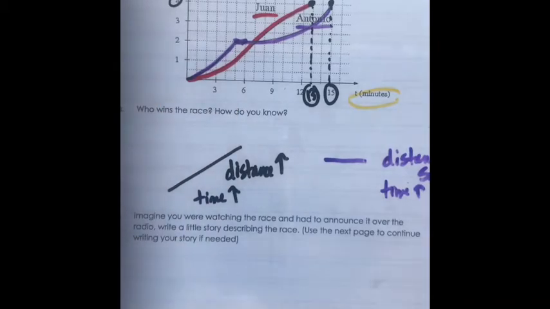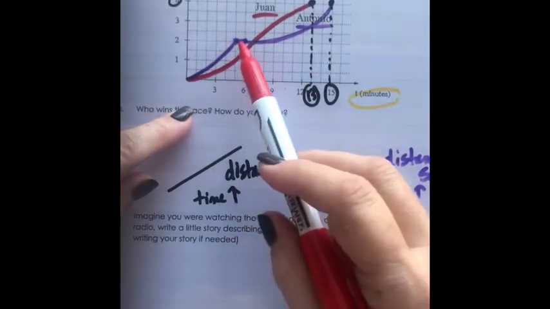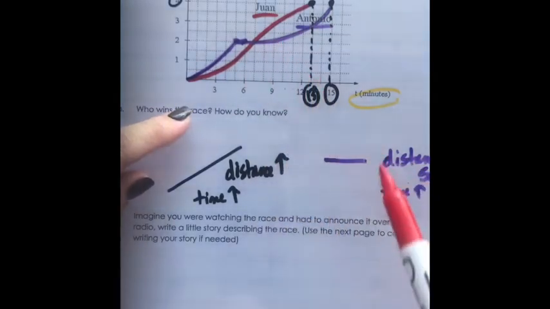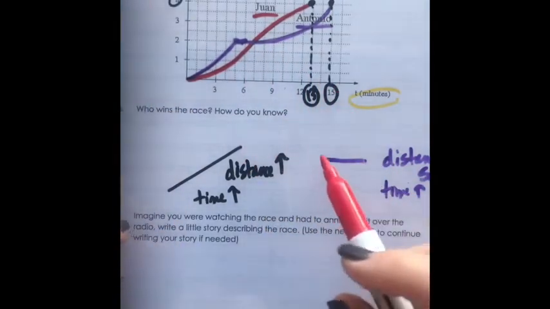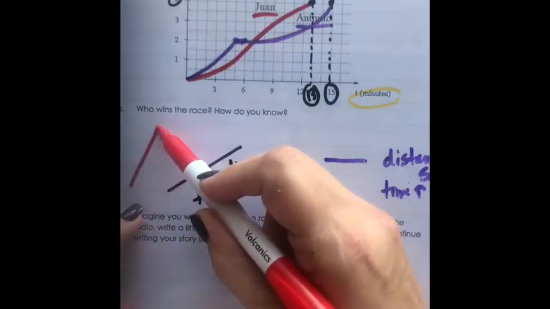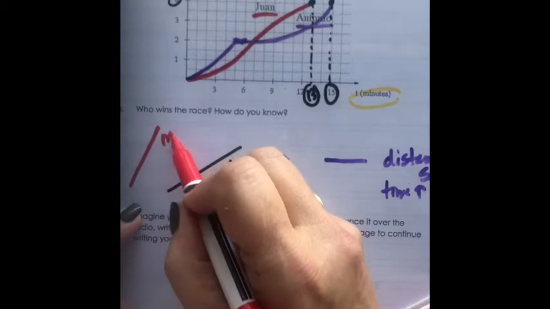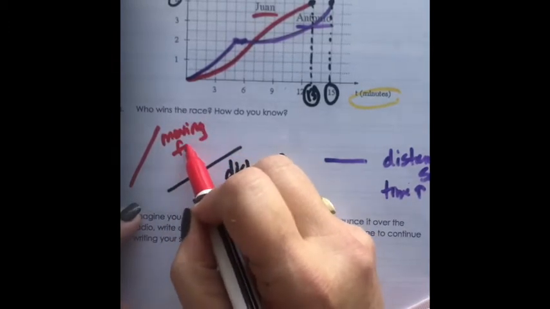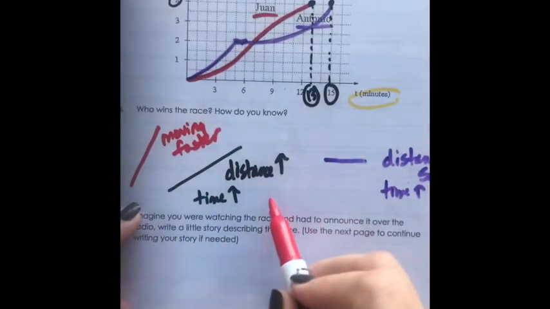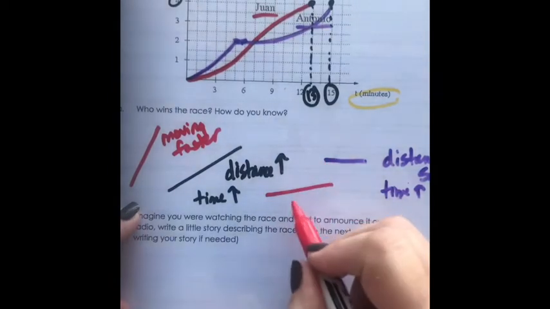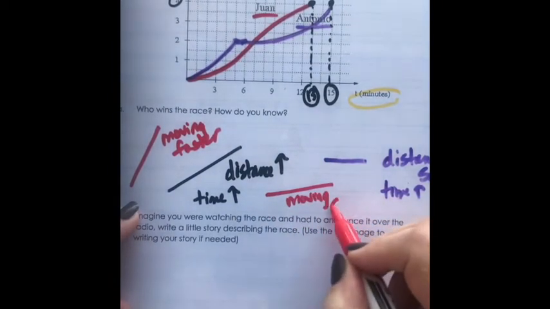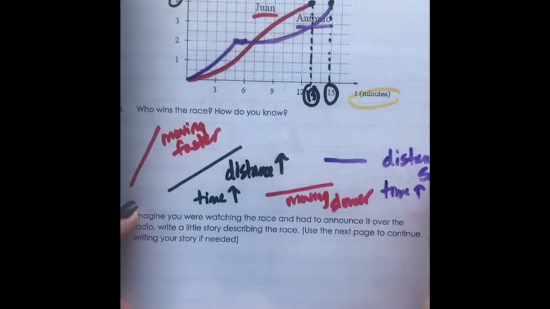And then we don't have anything going down, so that's good. We have going up, we have a little flat line, and sometimes they go up faster than others. If something is steeper as it's going up, if it's really steep, we might think they're moving faster. And as it's flatter, they're moving slower, because with a flat line the distance is the same. They're not moving at all. So if we use this, we're going to write a story about the race, like we're announcing the race.